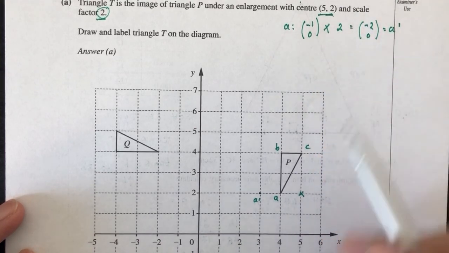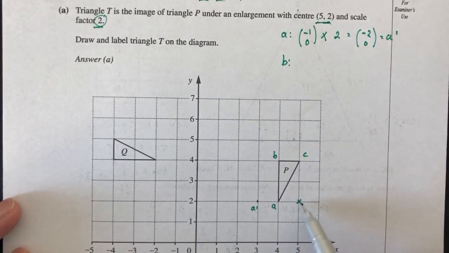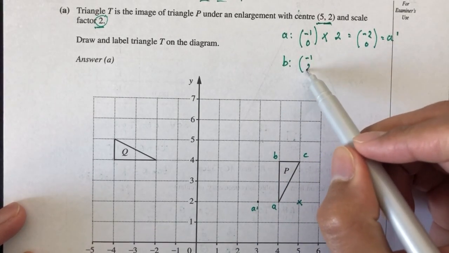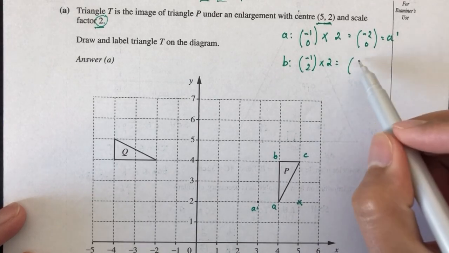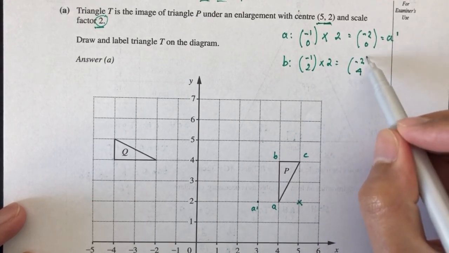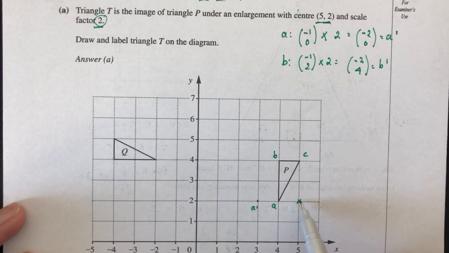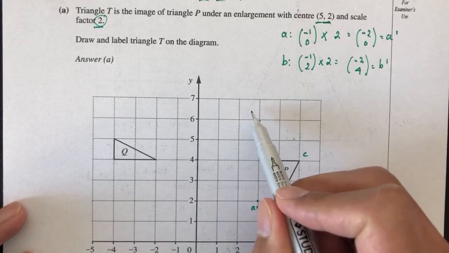Okay, so now the same thing for point B. How do you move to point B? So 1 to the left and 2 up. So (-1, 2) times 2 again because scale factor is 2. (-2, 4), that will be B dash. So again, go back to the center here, count -2, 1, 2, and 4, 1, 2, 3, 4. So that's the point B dash.